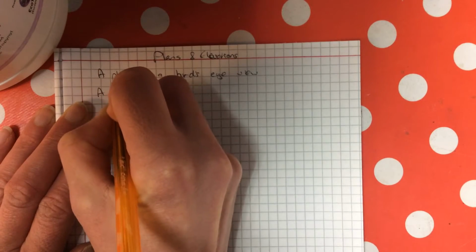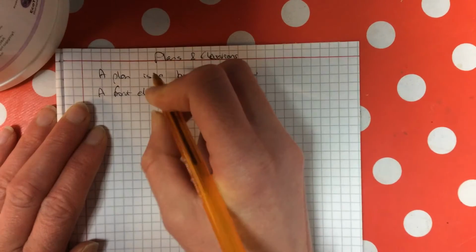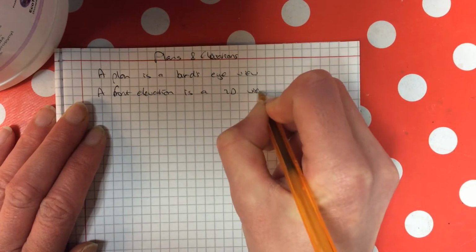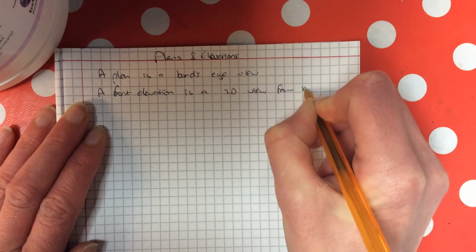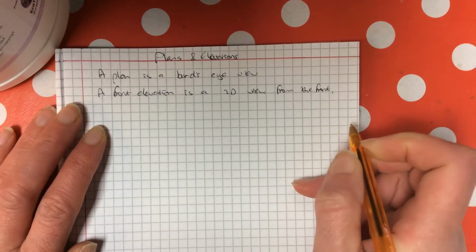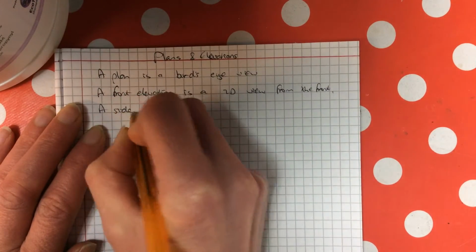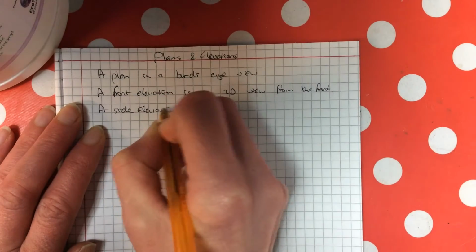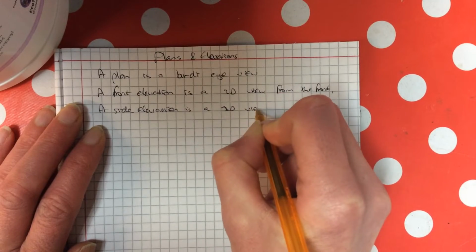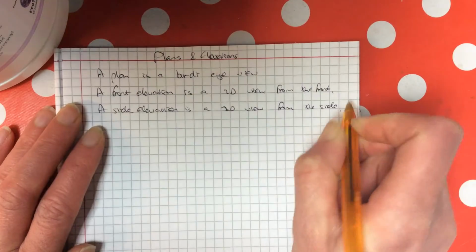A front elevation, you write these down in your books please. A front elevation is a 2D view from the front. Now when I'm doing that, I try to imagine I'm standing very, very far away and what would the shape look like. And a side elevation is a 2D view from the side. Again, standing very, very far away.